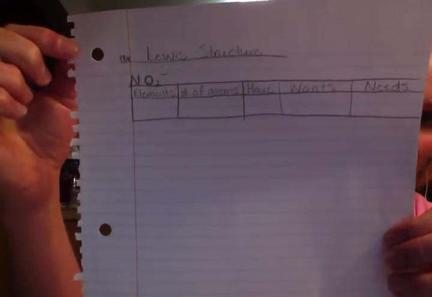An example of a Lewis dot structure, and I'm going to do the compound NO2 negative, and I've written out a chart here that helps you organize your information that you're going to need to set up the structure. Okay, so it says elements in the first column, so you have nitrogen and oxygen. And I wrote that in.